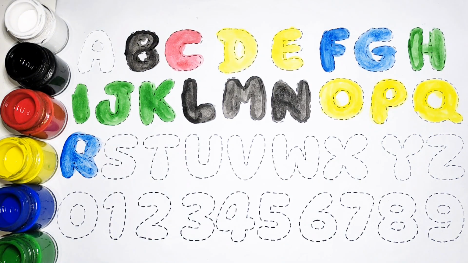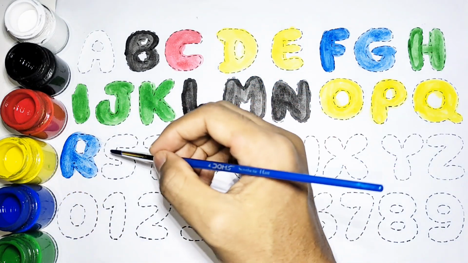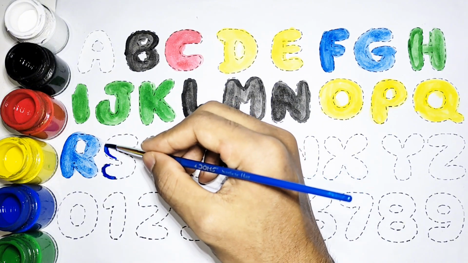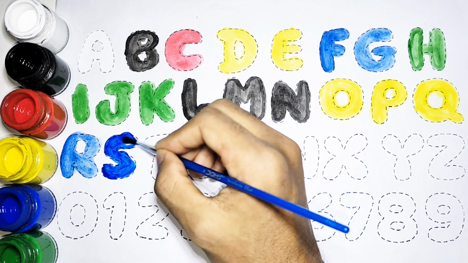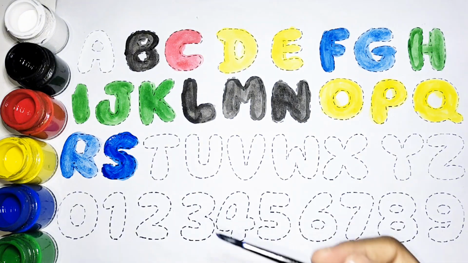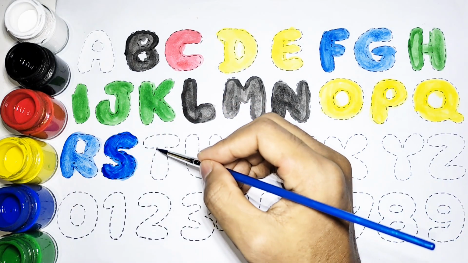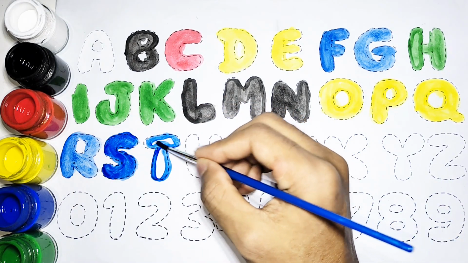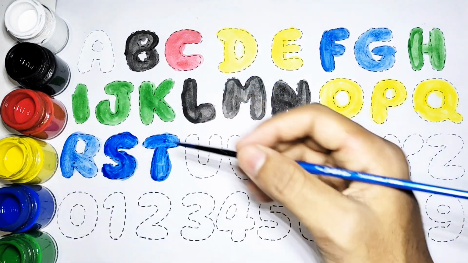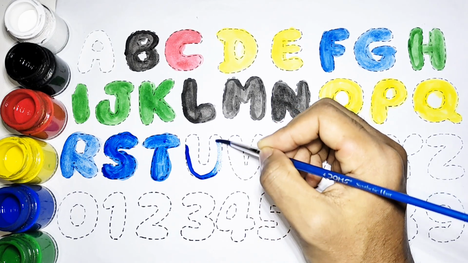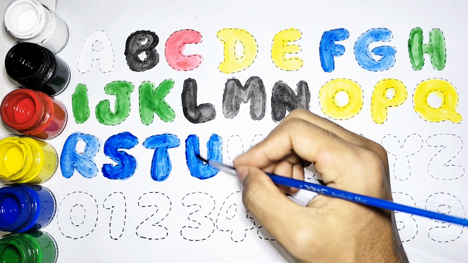And the next one is S. S for sun. Now we draw S. And the next one is T. T for teacher. Now we draw U. U for umbrella.